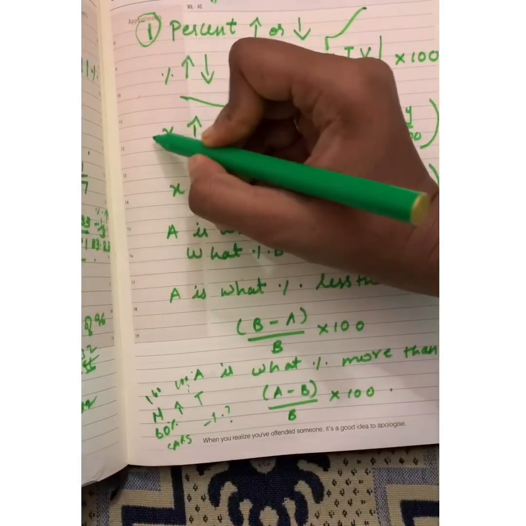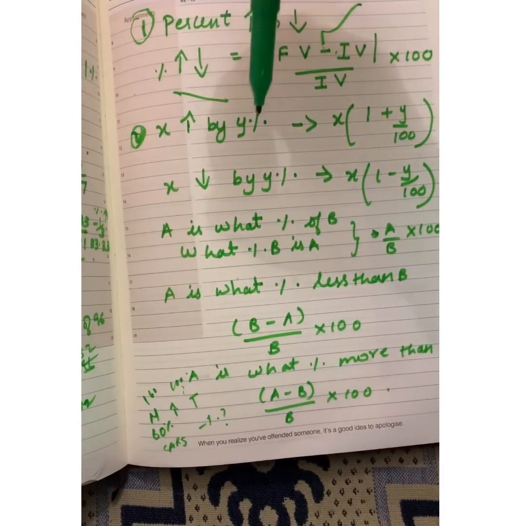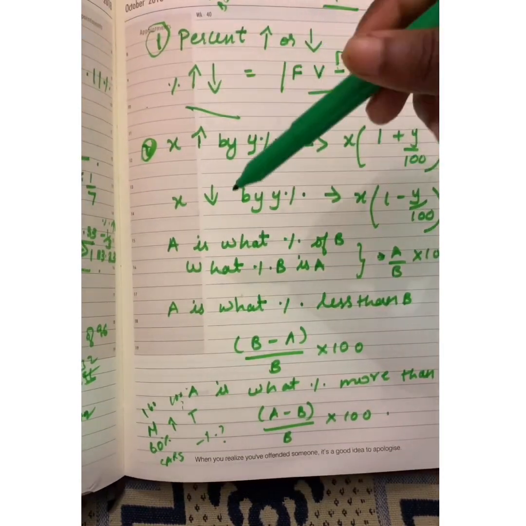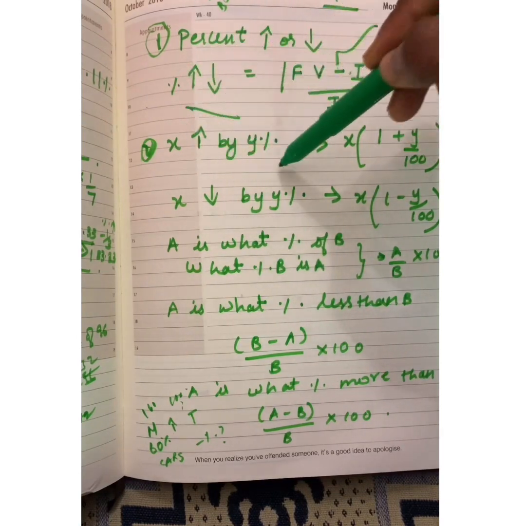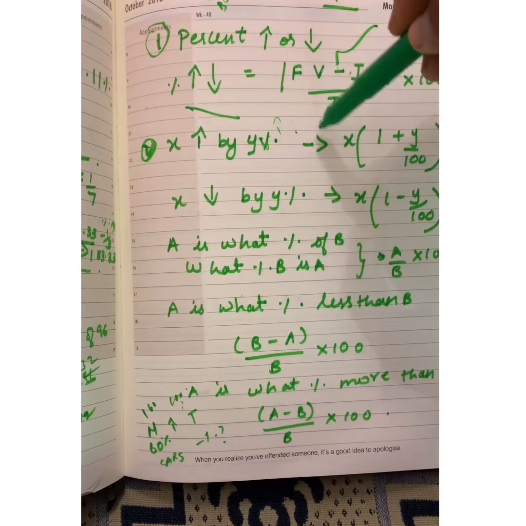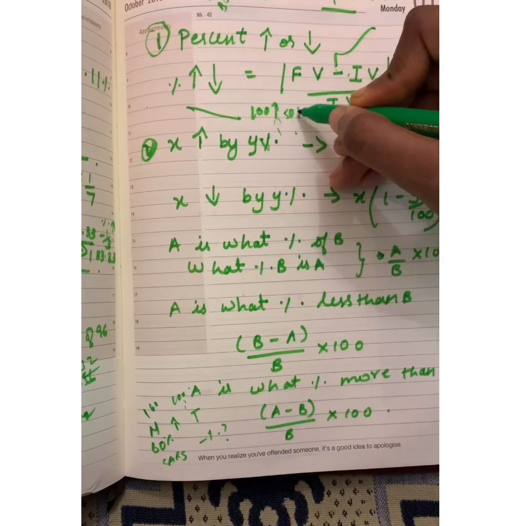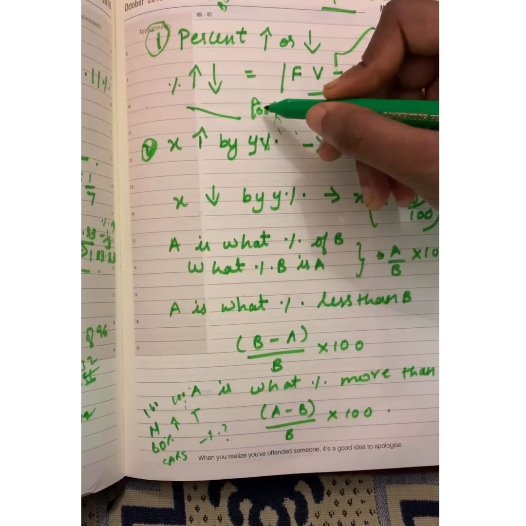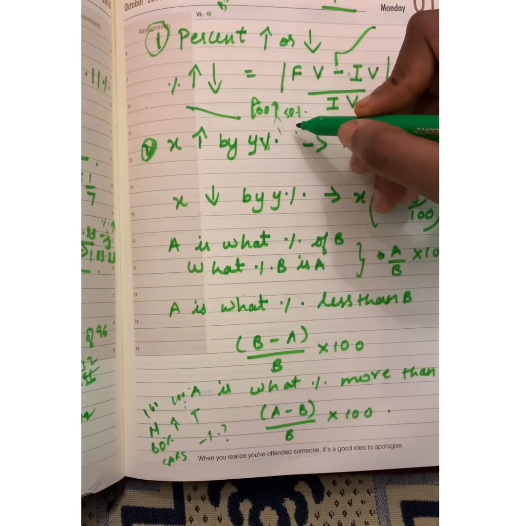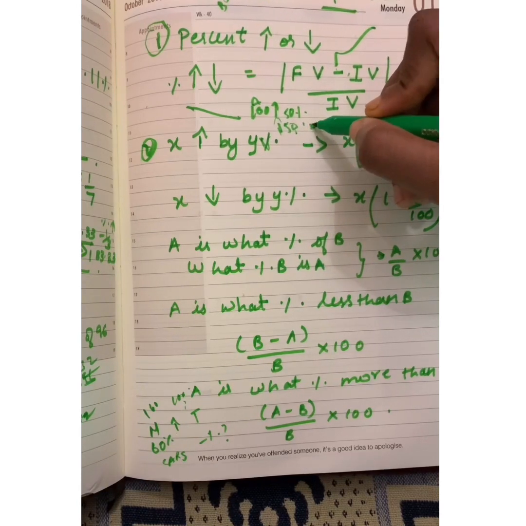Second formula is, when they are asking the question in the form x increases by y%, what is the value? Same thing, when x is 100, when 100 increases by y%, which is when 100 increases by 50%. When a is 100, you assume a increases by 50%, then the value will be 150 and the y value will be 50.